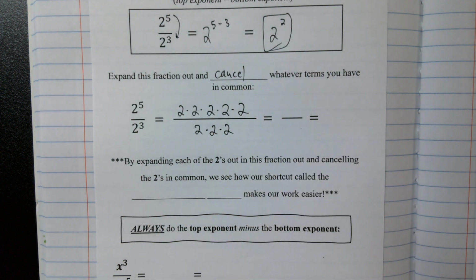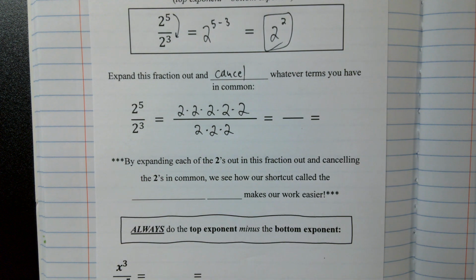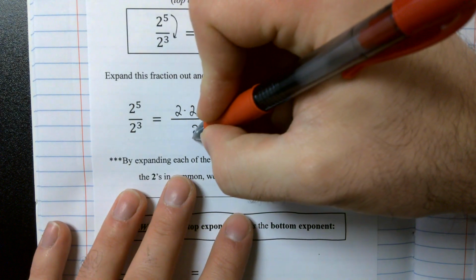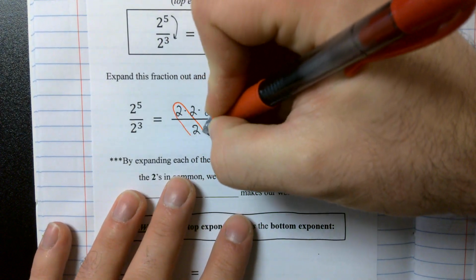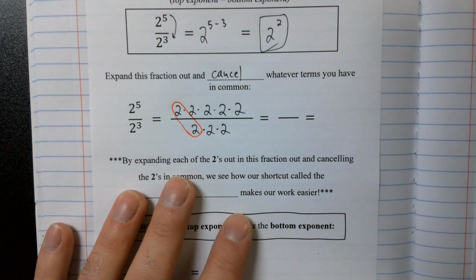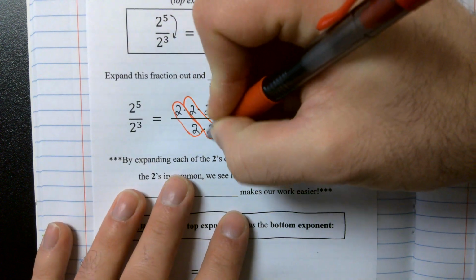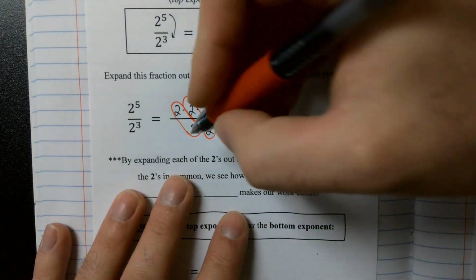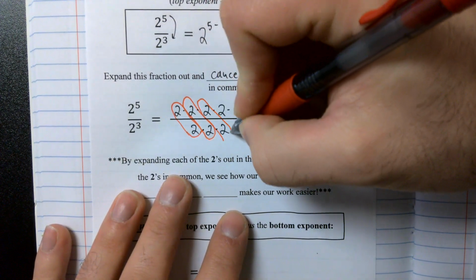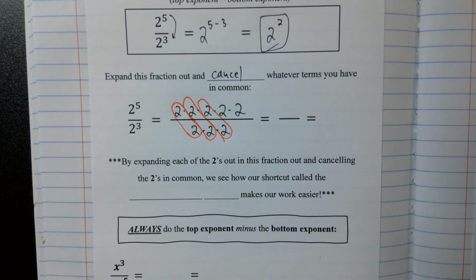Now, is there any numbers in common on the top and bottom that I can cancel? A 2. Okay. So if I get rid of this pair of 2's, is there anything else I can cancel? Another pair of 2's. Is there anything else I can cancel? Another pair of 2's. Are there any more 2's on the bottom that I can cancel out?